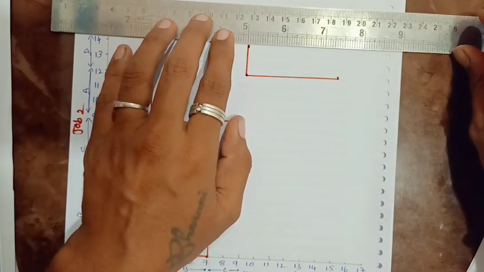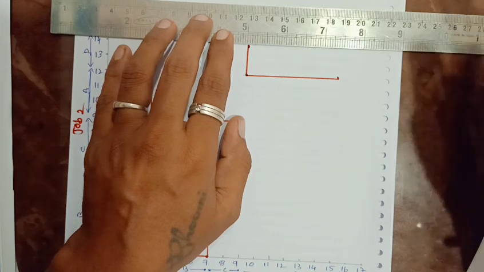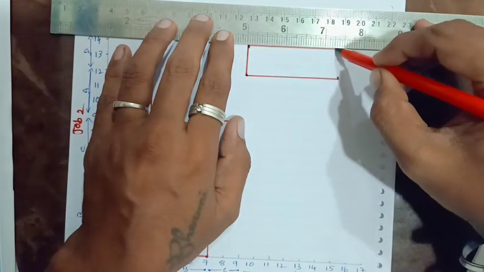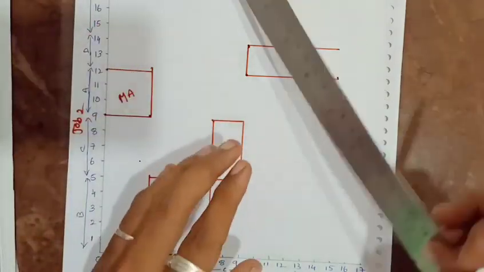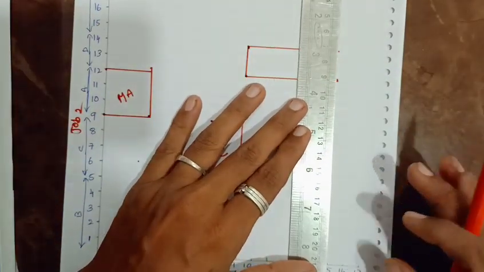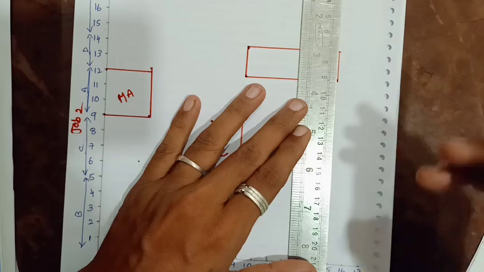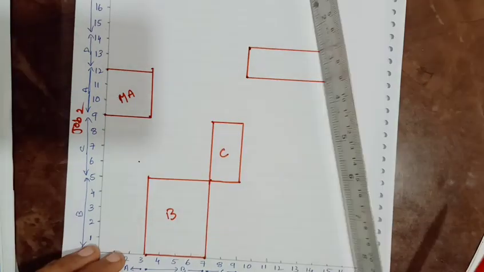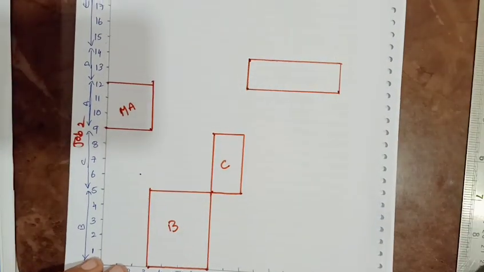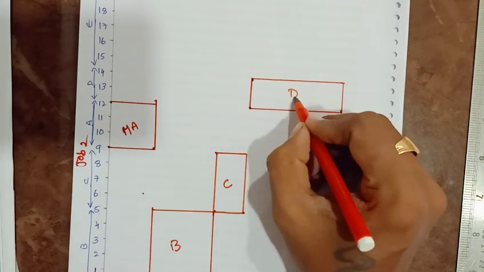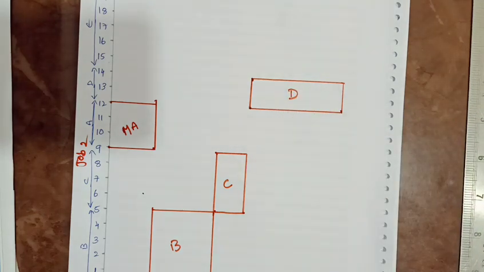So you have to be very careful when you are drawing on the graph. The points you should not miss, because based on the connecting points only we will get the feasible solution. So this is considered as sequence D.